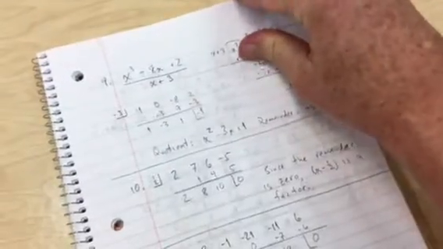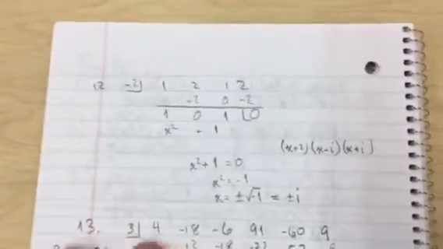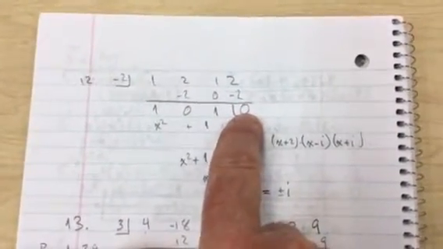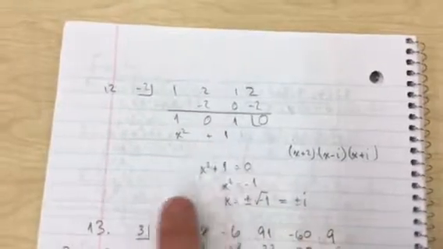Given that x plus 2 is a factor, find the other factors. Okay, there we go. So if x plus 2 is a factor, I should be able to divide it by -2 and get a 0 remainder, which I do. That gives me a 1 here, a 1 there. That's x squared plus 1.